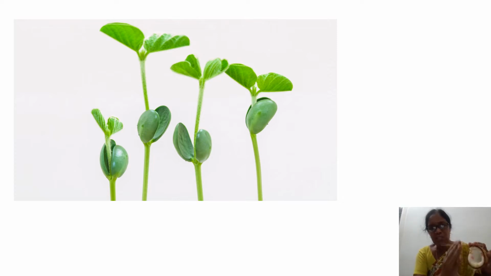When we cut it open, do we see two cotyledons inside? No. So coconut is a monocotyledon plant. That's why the stem grows tall without branches. Only at the top we find branches. Rice, wheat, jowar, bajra, these are all monocotyledon plants. Grass, yes.